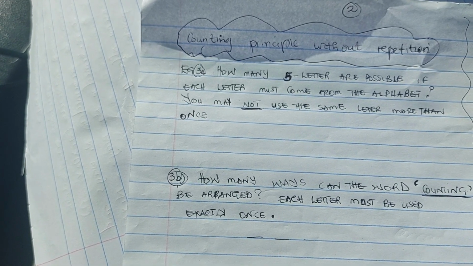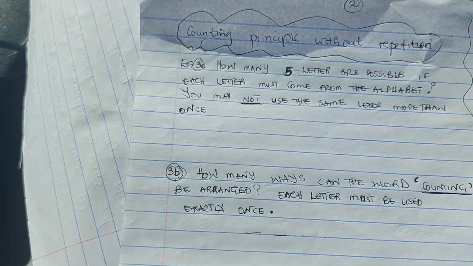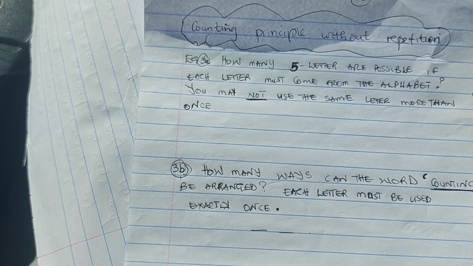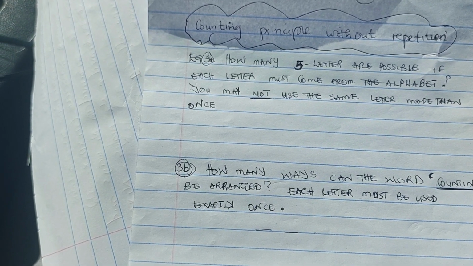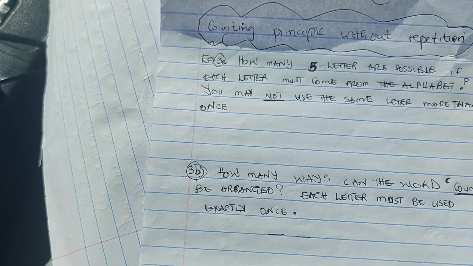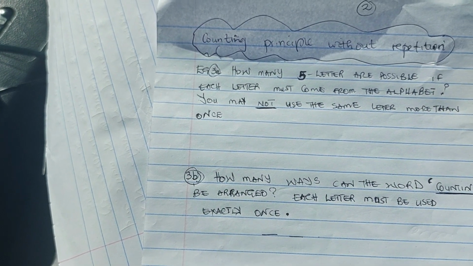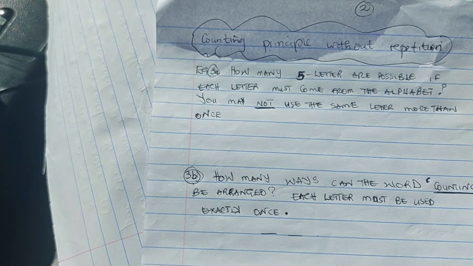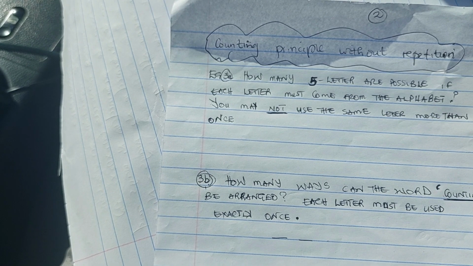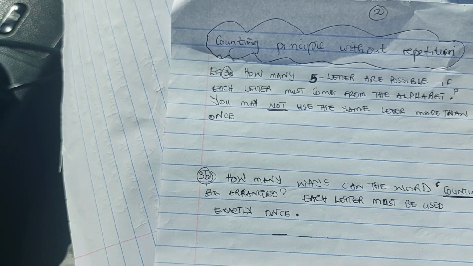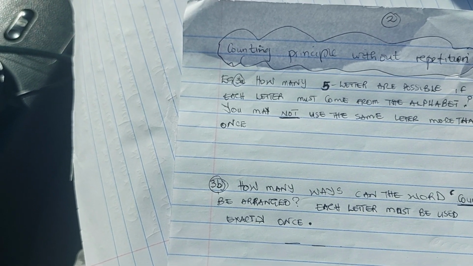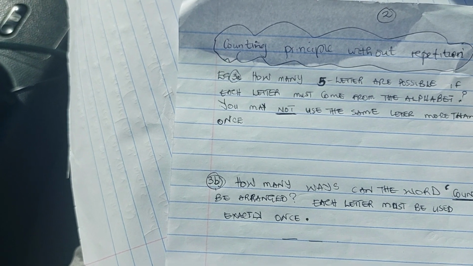So this time I want to show you some questions that don't allow repetition, right? So on the first one, when we talked about repetition, it means we have allowed repetition. This time I'm not allowing repetition. So from this example, I have said: how many 5-letter arrangements are possible if each letter must come from the alphabet? You may not use the same letter more than once, right? So in this, we will also talk about order again. So in this case now, we are saying we're not allowing repetition.